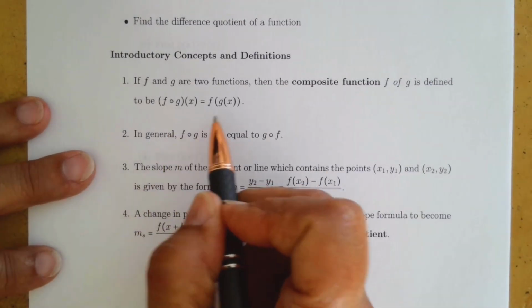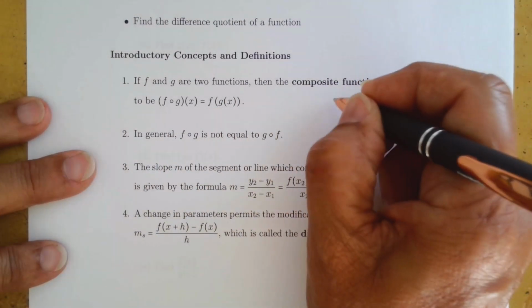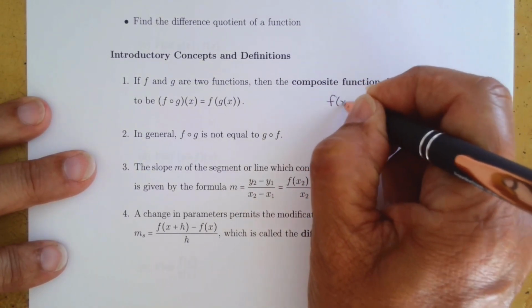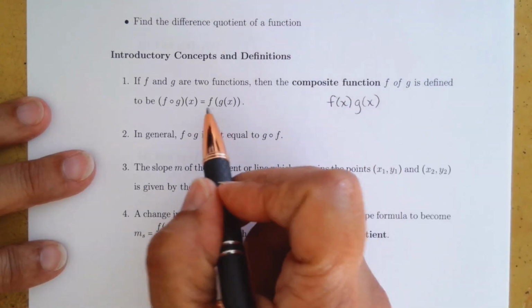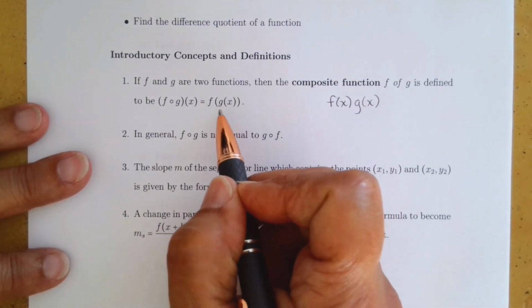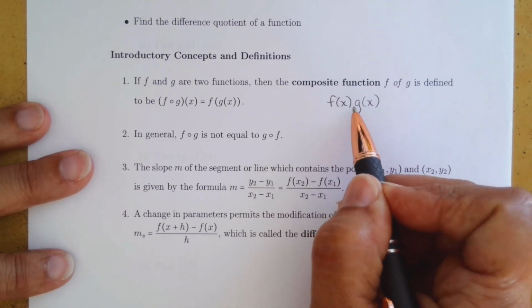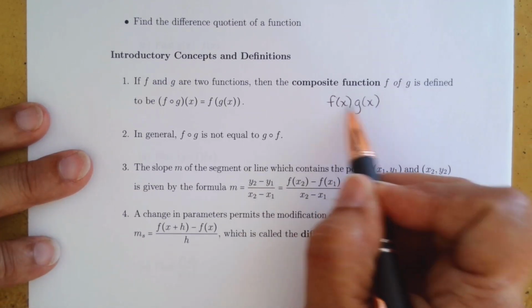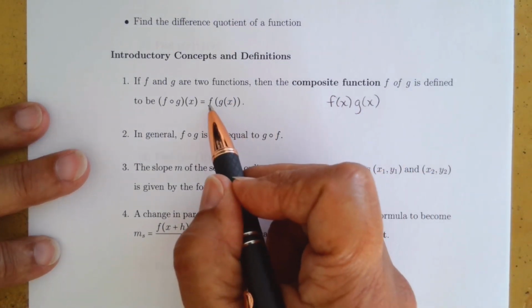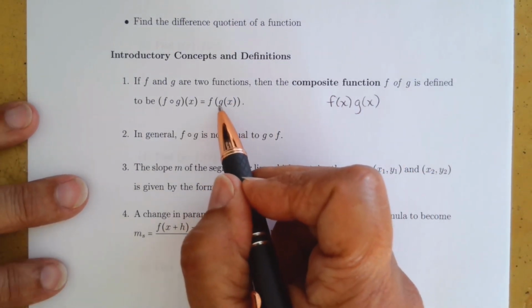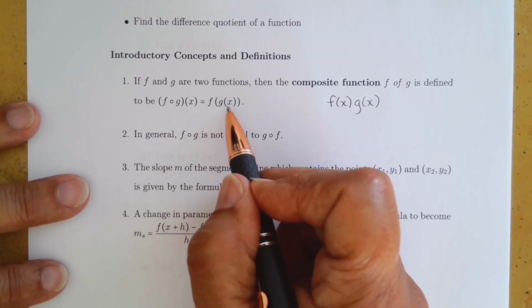Now I want you to be very careful with this notation, because when you see this and you see this, they look very similar. But this notation says f of x times g of x. When there's no symbol between there, that's a multiplication problem. But here we have a parentheses between f and g, so that's a little bit different. This is f of g of x.